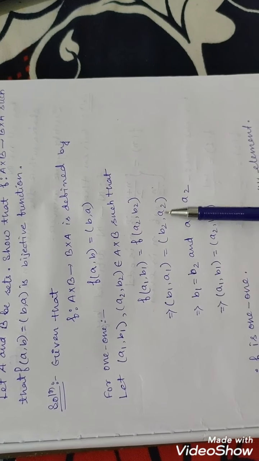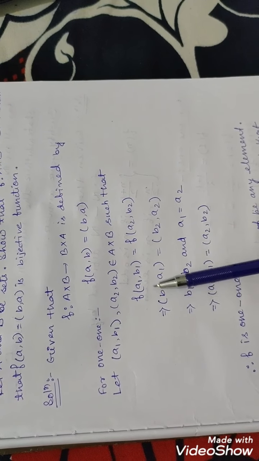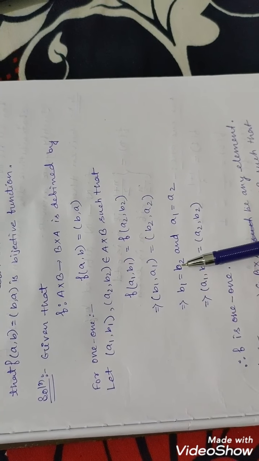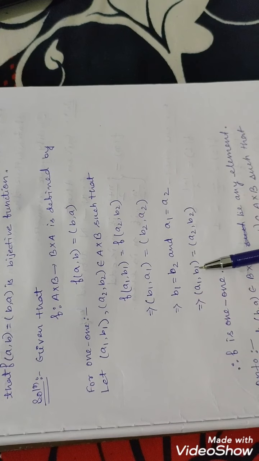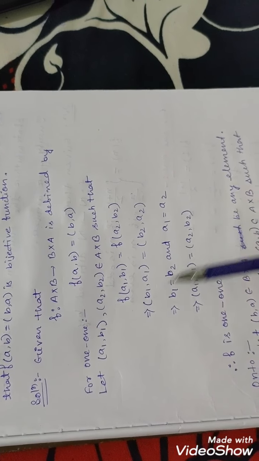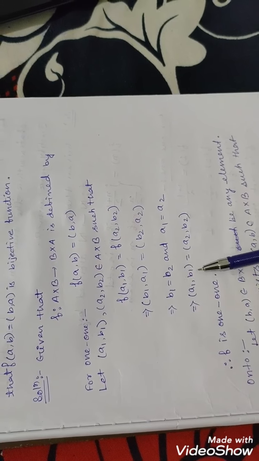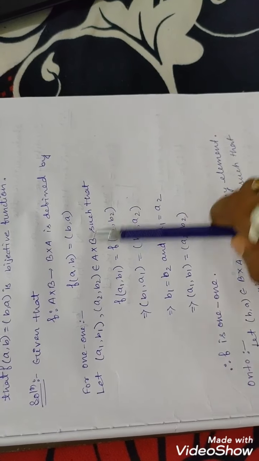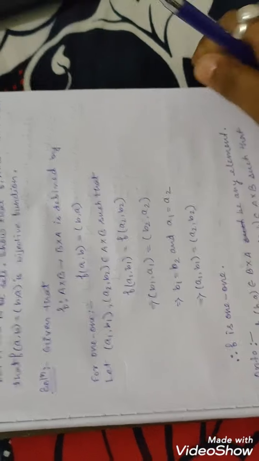We know these are ordered pairs. Two ordered pairs are equal if b1 = b2 and a1 = a2. As a whole, what can you say? a1 = a2 and b1 = b2. So f(a1, b1) equals (a1, b1), and f(a2, b2) equals (a2, b2). So from that you can say f is 1-1. Clear?